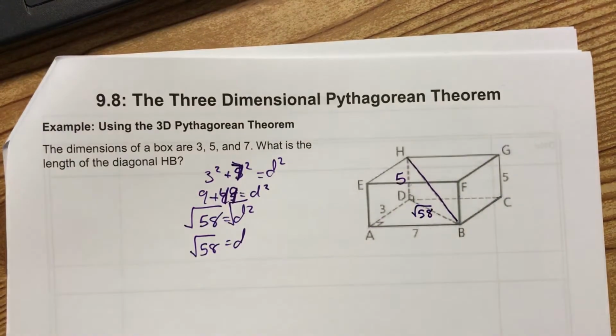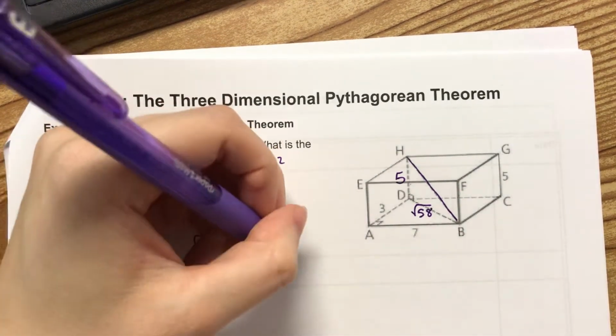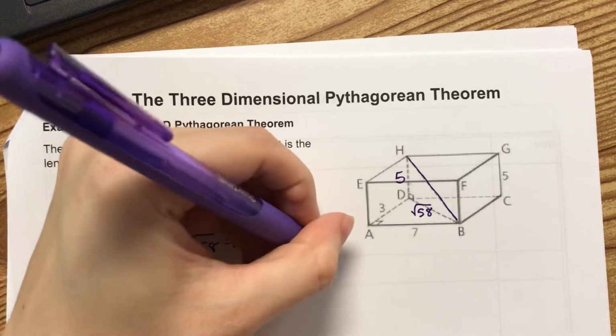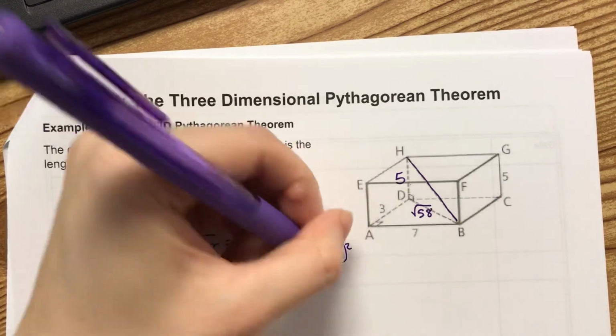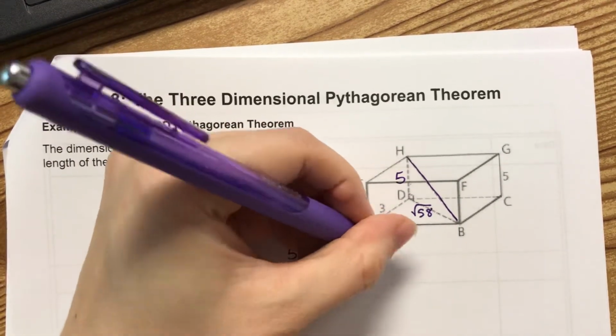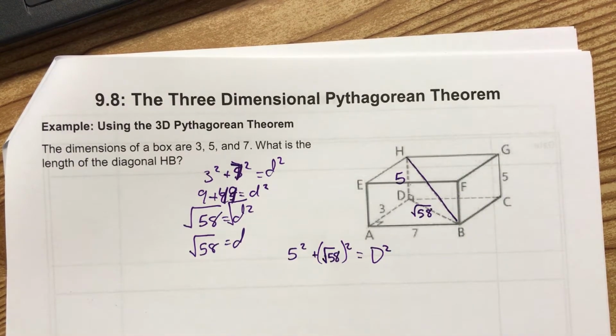Now I know two sides of the remaining right triangle. I know it's 5 and it's the square root of 58. So now I'll say 5 squared plus the square root of 58 squared equals diagonal squared. I'm going to make that a capital D so that I can show that it's the longest or the principal diagonal.